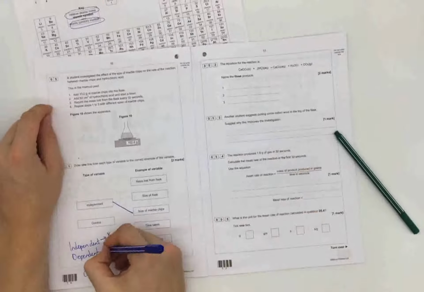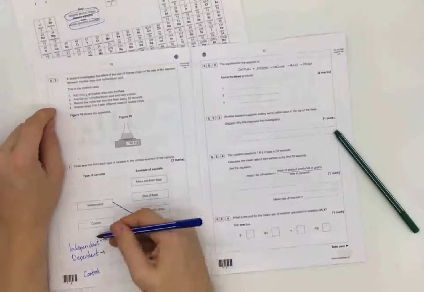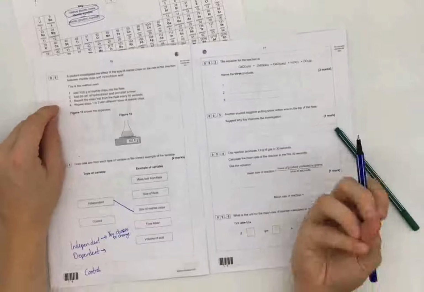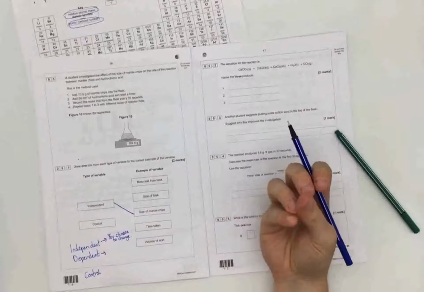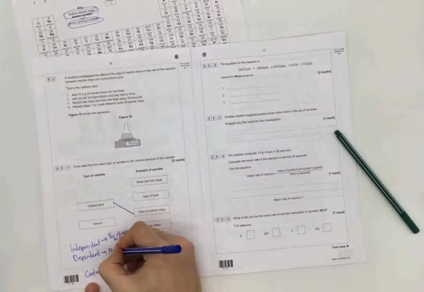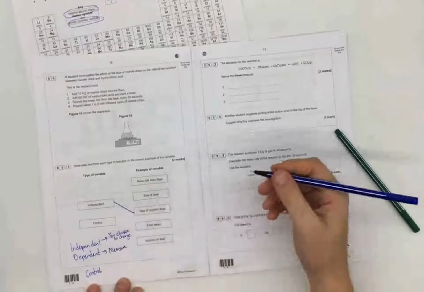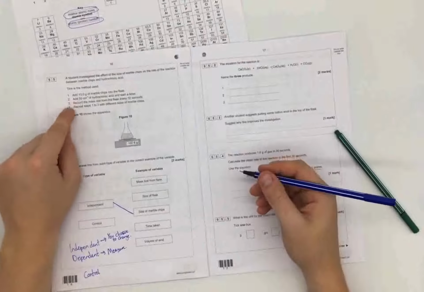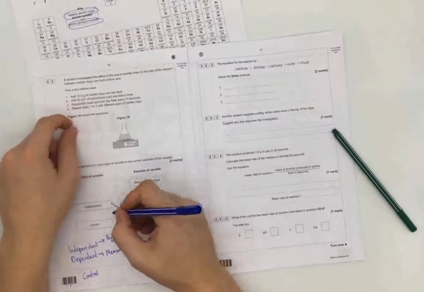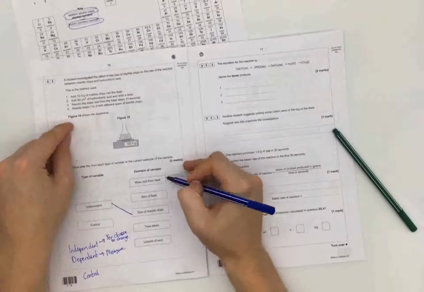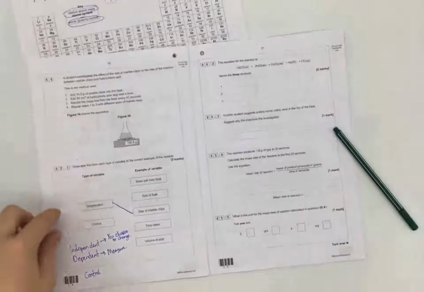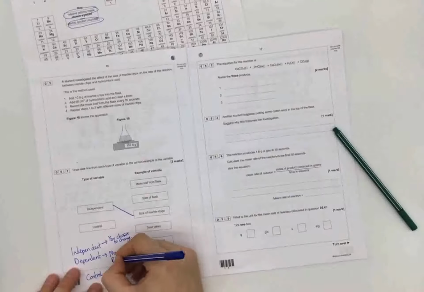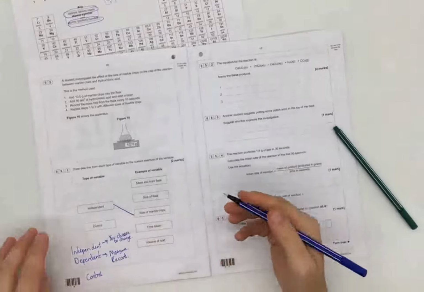The dependent variable is the thing which depends on the independent variable. It's the opposite of independent. It's the thing which is being changed, but we're not in control of it. So that is actually the thing which we measure. Now in this case, what are we measuring? We are measuring the mass lost. So the dependent variable in this would be mass lost. The key thing, if you're wanting to look at these from an exam point of view, is the dependent, you'll see the word measure or you'll see the word record next to it.